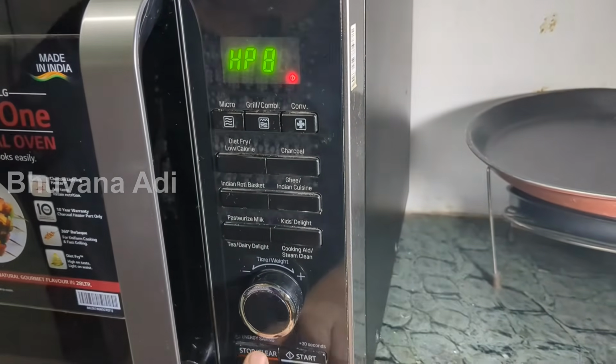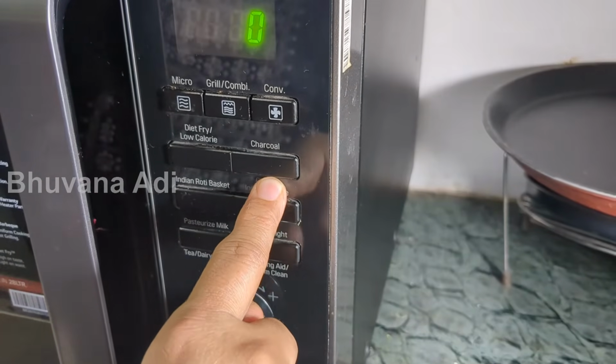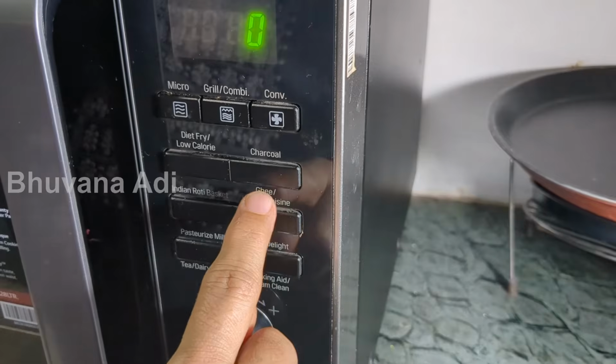I'm not going into this now. I'll go to the next button now. The next button is for charcoal. This has only one segment.